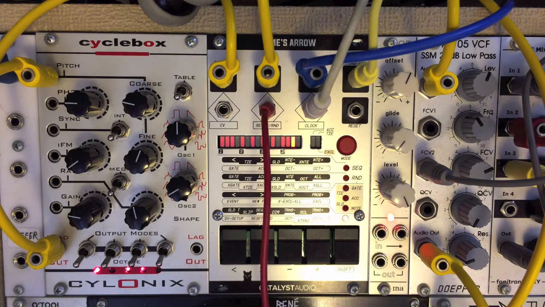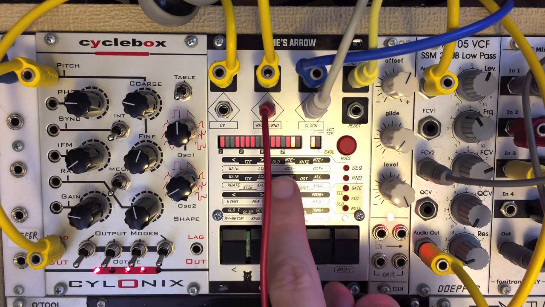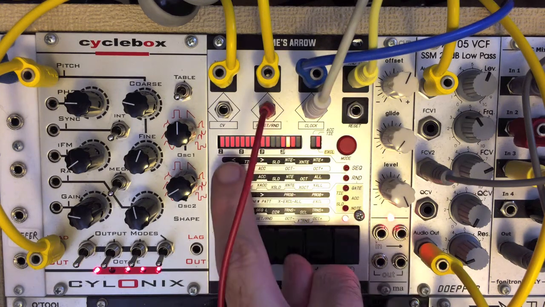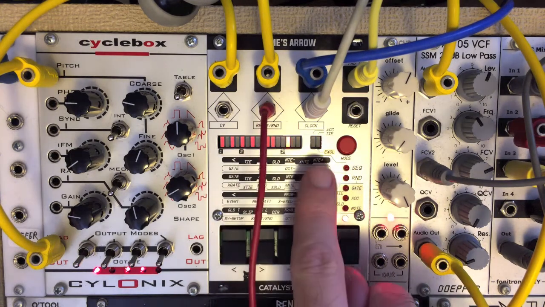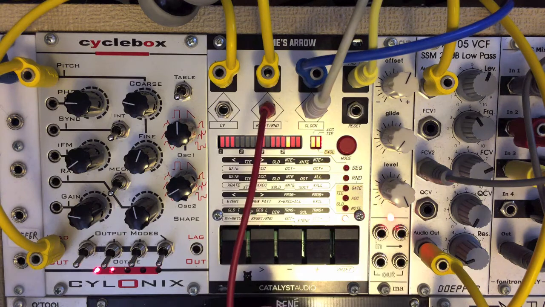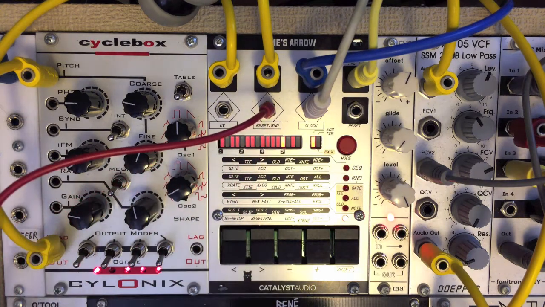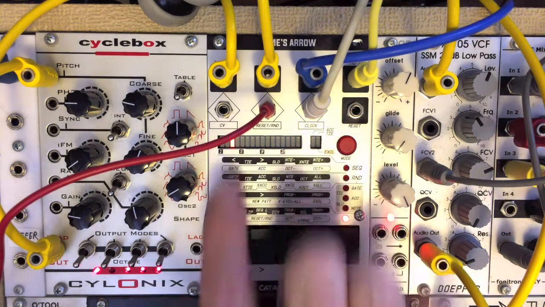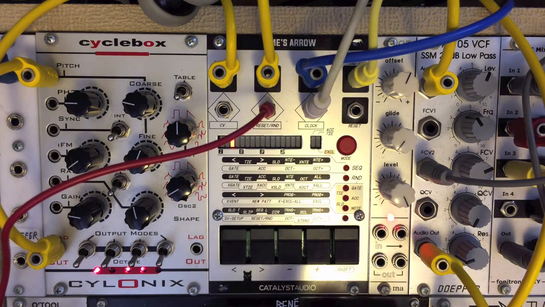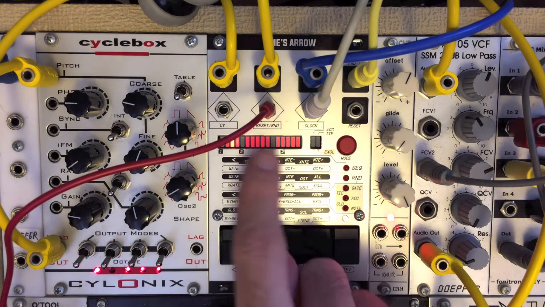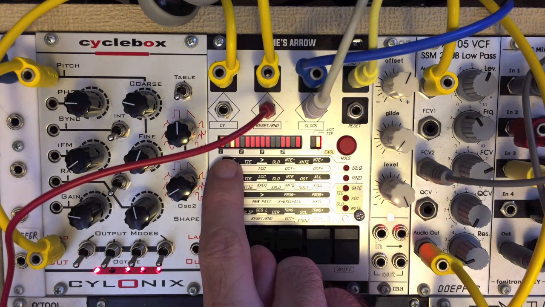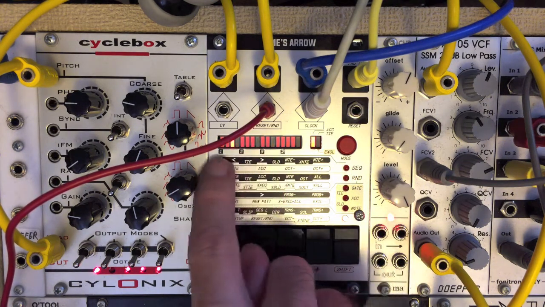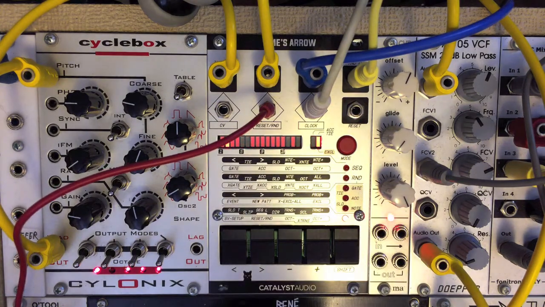And now you'll see that every time it receives a trigger there, we're getting a completely new pattern generated. And I can set this to number 3 here, which is going to do both of those at the same time. So it's going to automatically reset back to step 1, and every time it resets, it is also going to re-randomize your sequence.